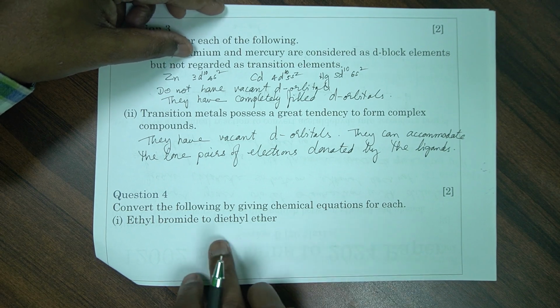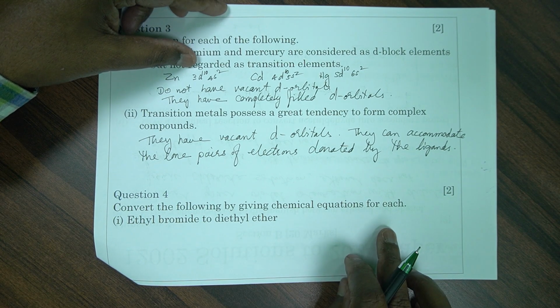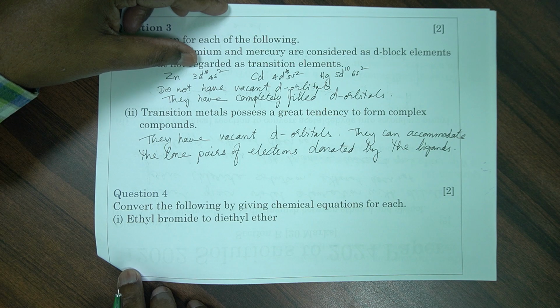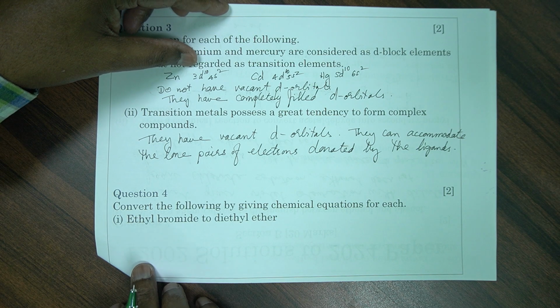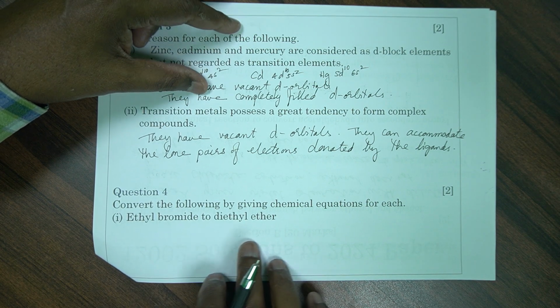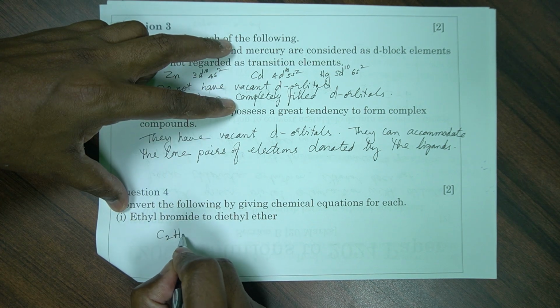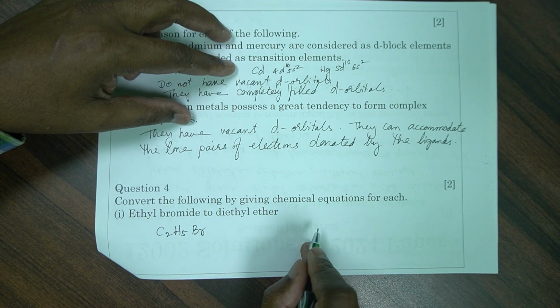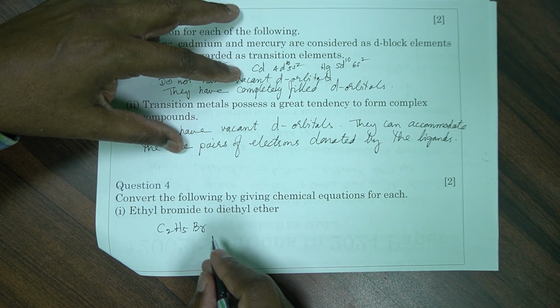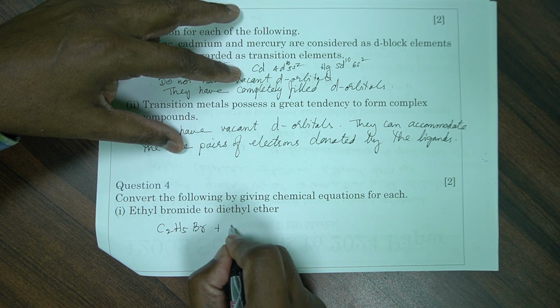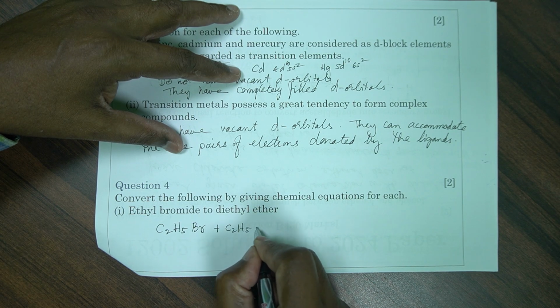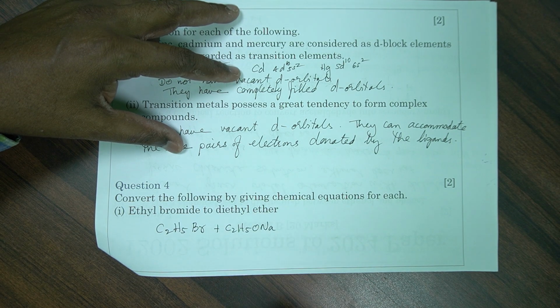Question number 4. Convert the following by giving chemical equations for each. The first one is to convert ethyl bromide to diethyl ether. Ethyl bromide is C2H5Br. We can use Williamson synthesis, where we have C2H5ONa, sodium ethoxide.